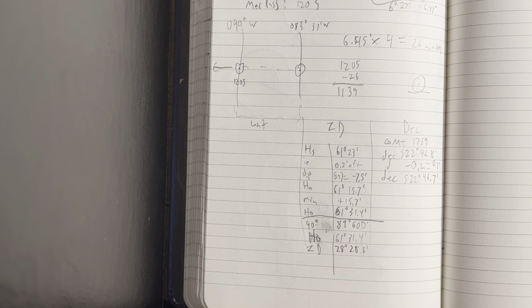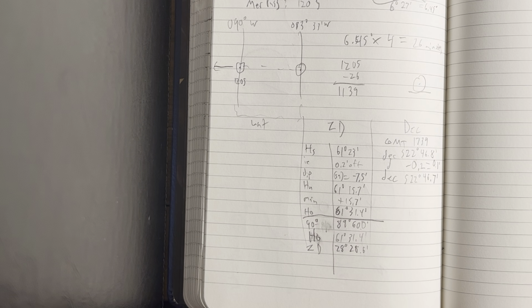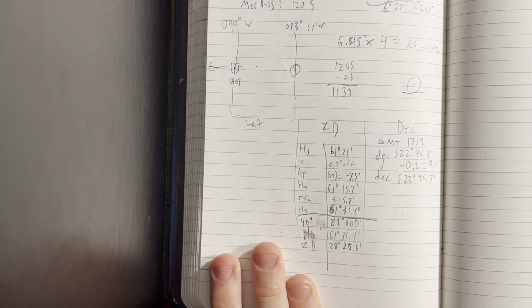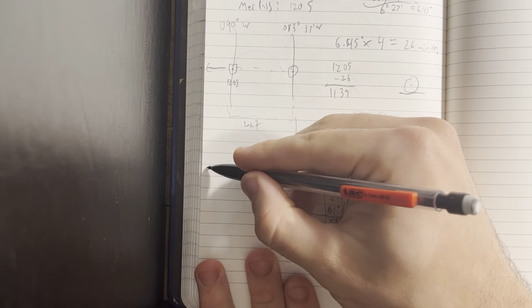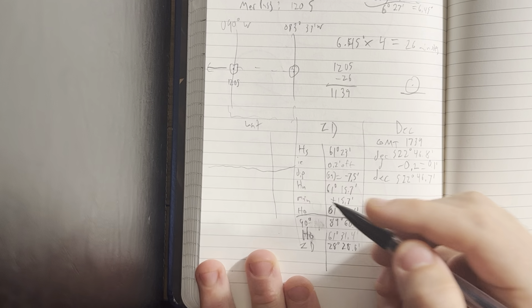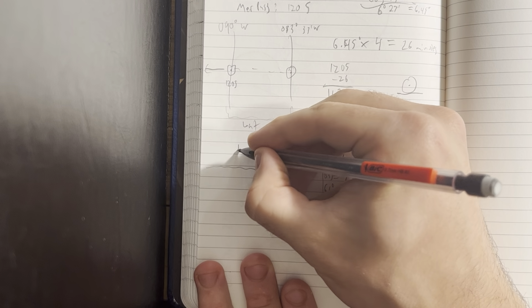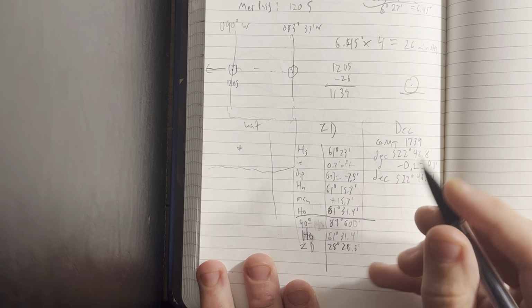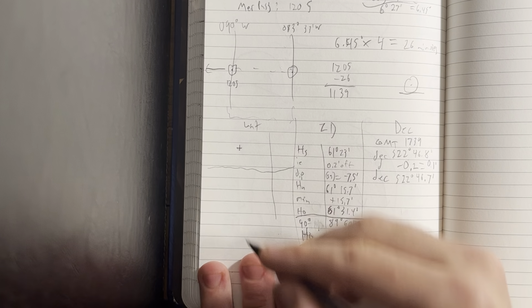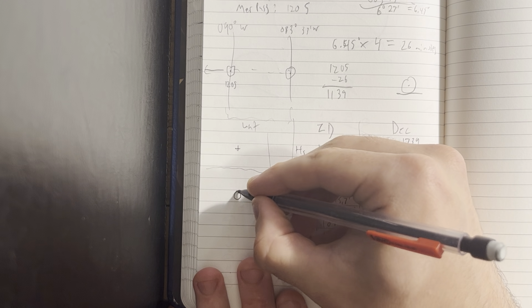The last thing we need to figure out is what formula we're using for finding LAN. So let's draw a really little diagram. That's the equator, that's the prime meridian. We know we're in the north, so we're just somewhere over here. The sun's declination is 22 degrees south, so it's down here.